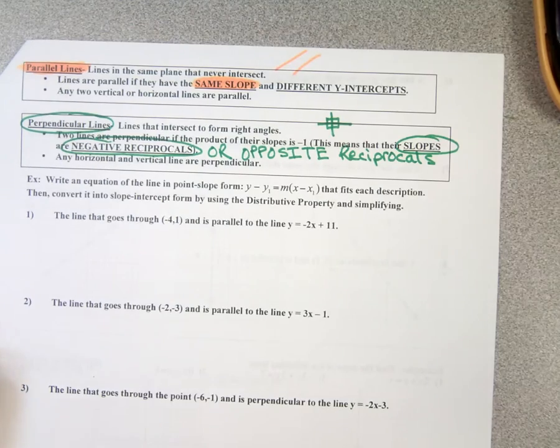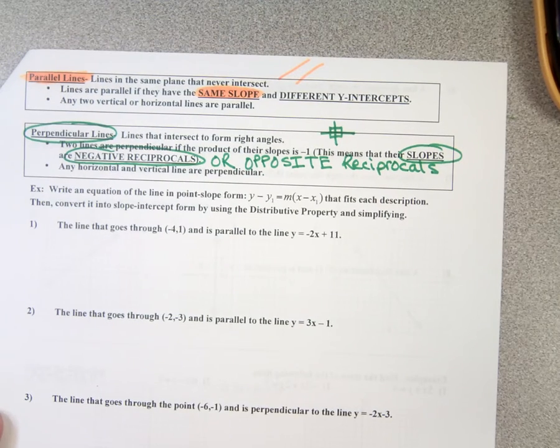So last year in Algebra 1, I made up a song about parallel lines and perpendicular lines. So some of you out there may know it. And if you don't, maybe I'll sing it to you next time I see you.